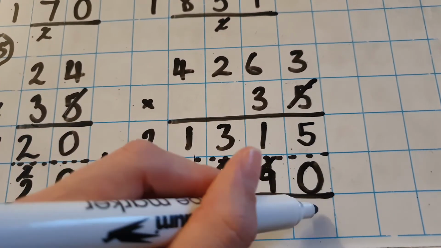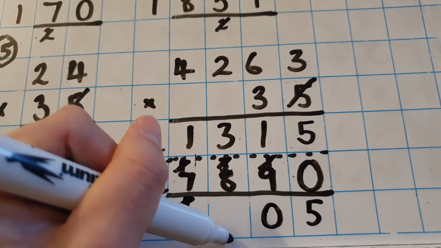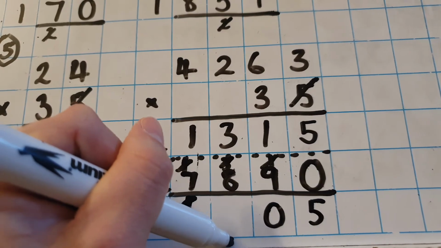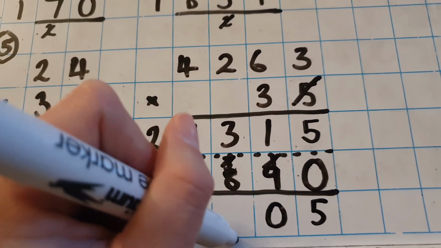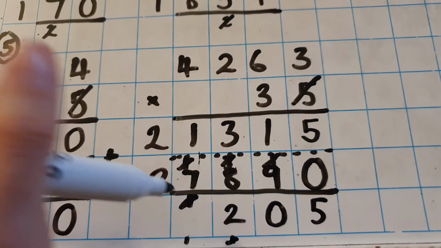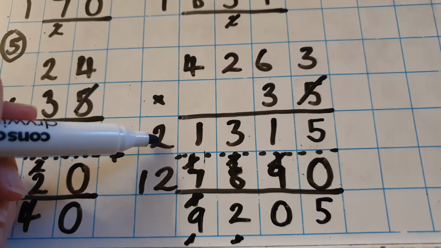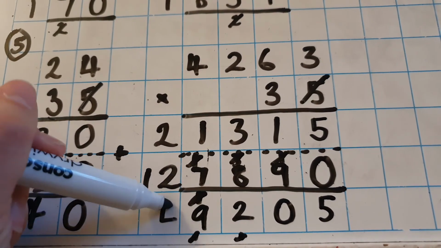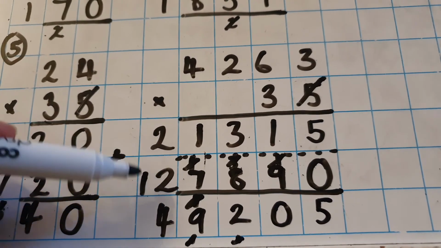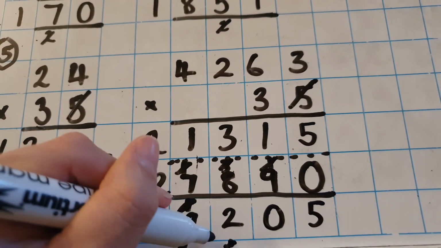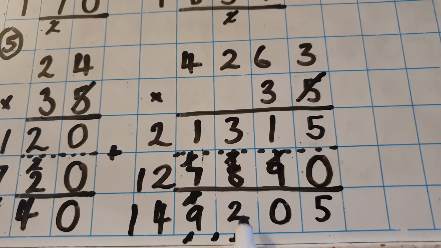5 add 0 is 5. 1 add 9 is 10. Now they will have to use what they have learned in their column addition. 3 add 8 is 11. Add the 1 is 12. 1 add 7 is 8. Add the 1 is 9. 2 add 2 is 4. There is nothing here, which is a 0. So 0 add 1 is 1. So 149,205.